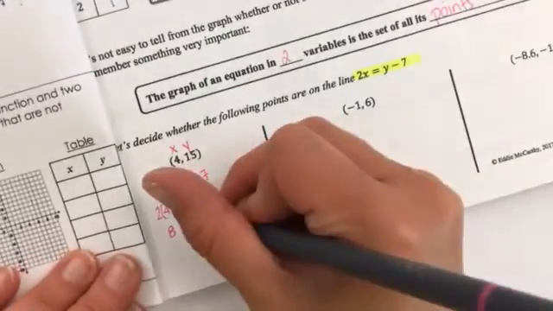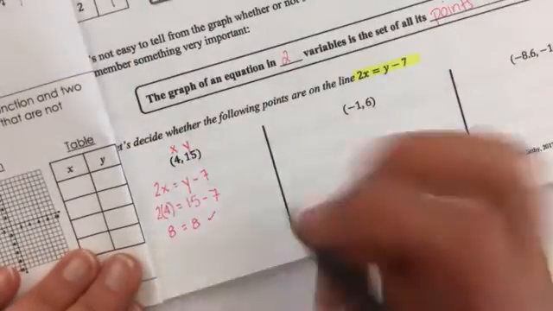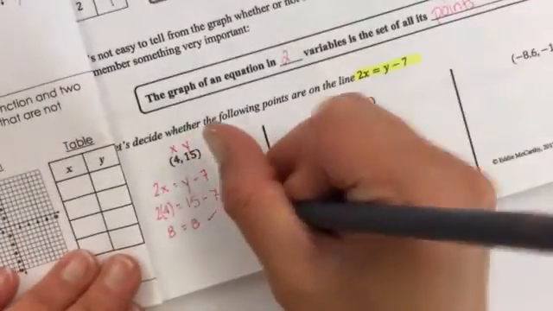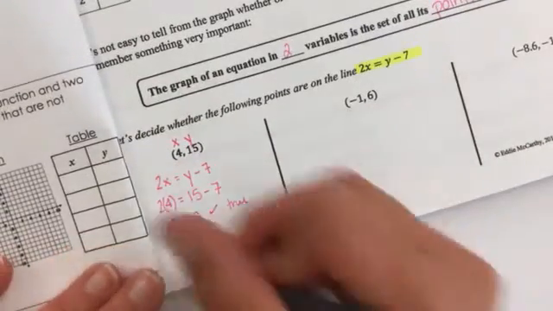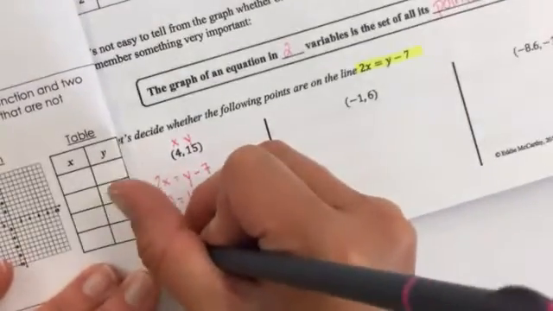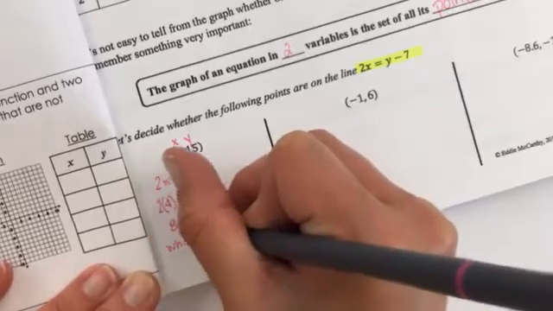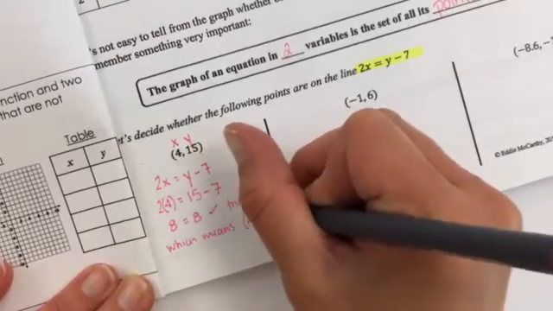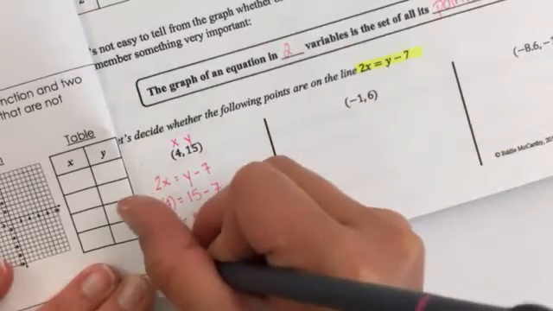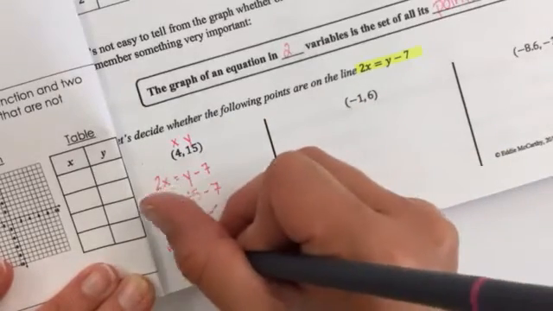Yes. So if this comes out true, then that means that (4, 15) is a solution. I'm going to write this, which means the point (4, 15) is a solution.